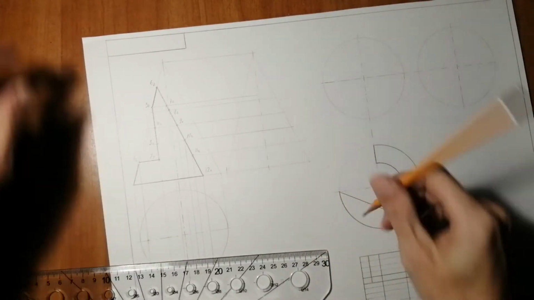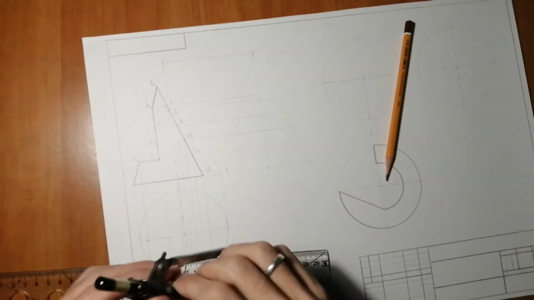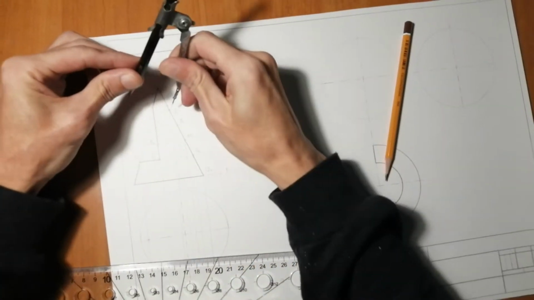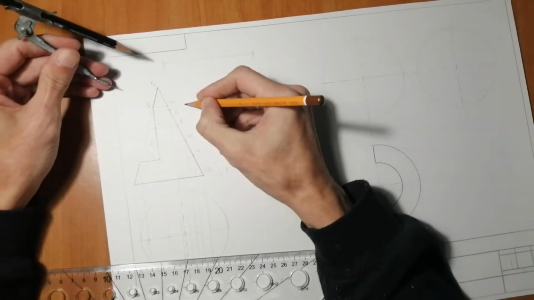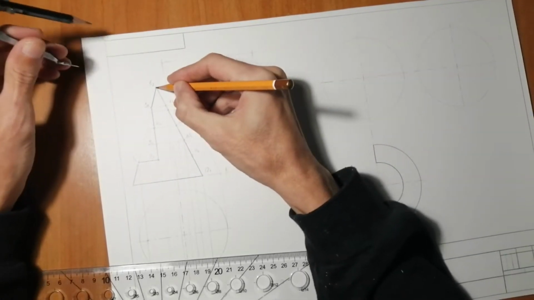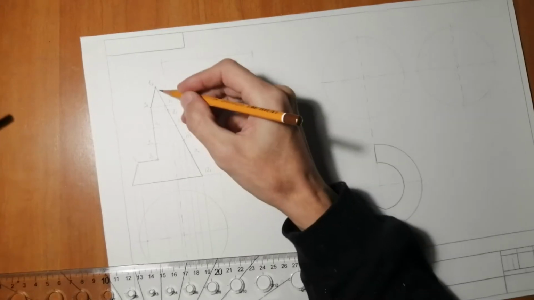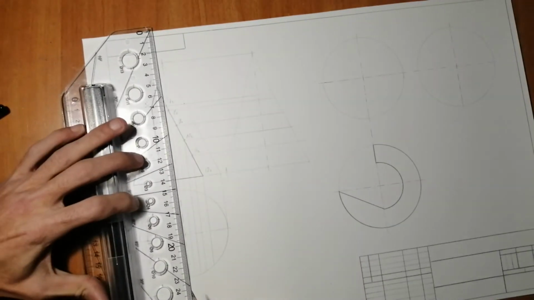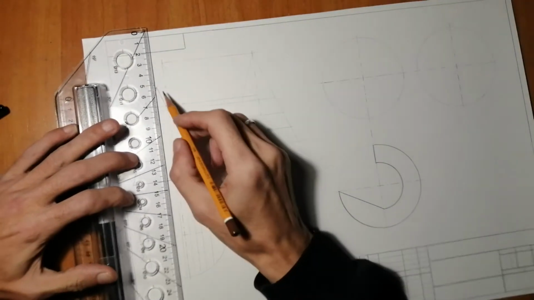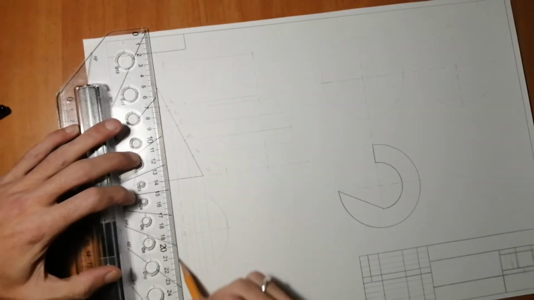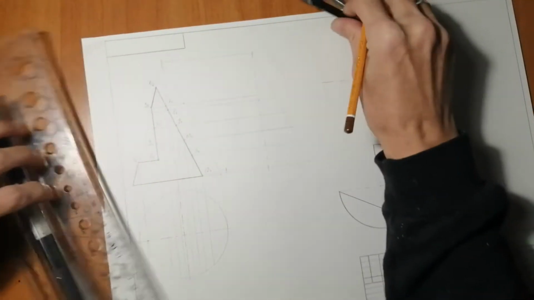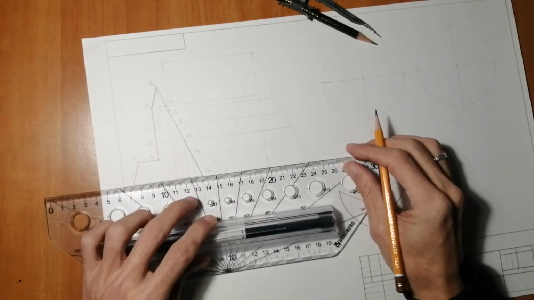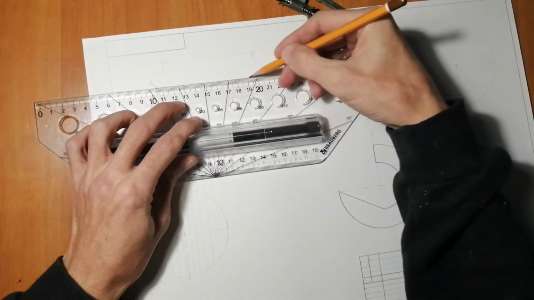Then I place a compass here and measure this radius. Sorry, I have forgotten a thin line on plane P3.